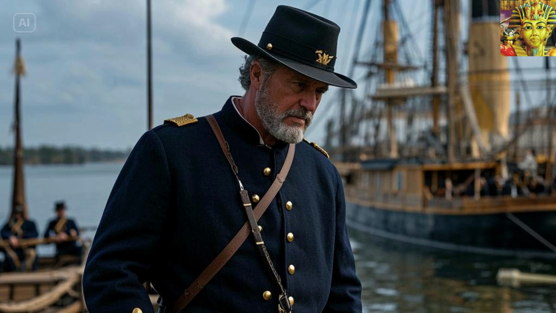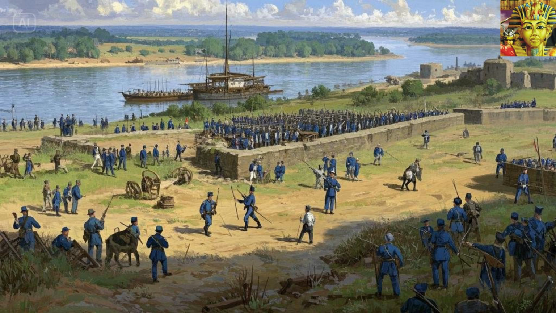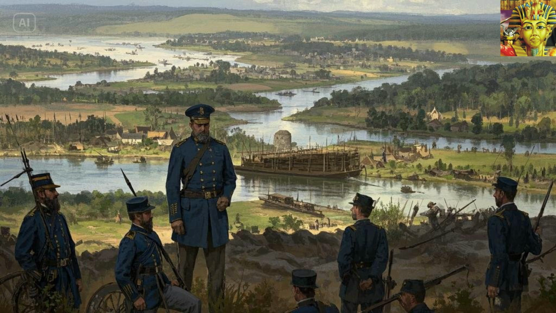The geography of Vicksburg presented a significant challenge for any attacking force. The city was surrounded by steep bluffs, swamps, and dense forests, making it difficult for an army to approach and assault. The Union had previously attempted to capture Vicksburg through direct assaults and naval bombardments, but these efforts had been repulsed with heavy casualties.